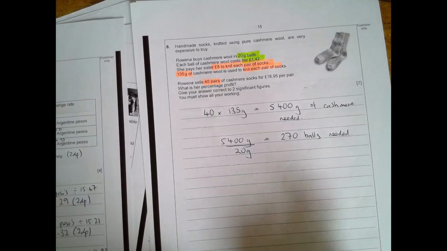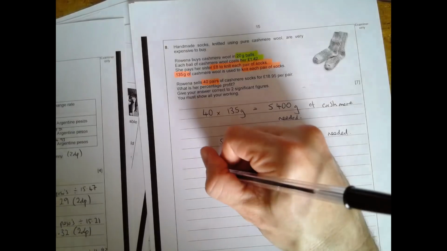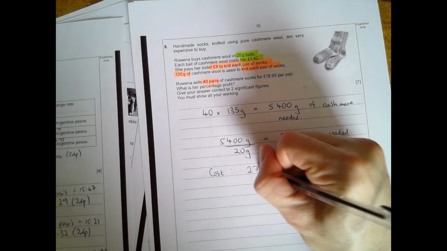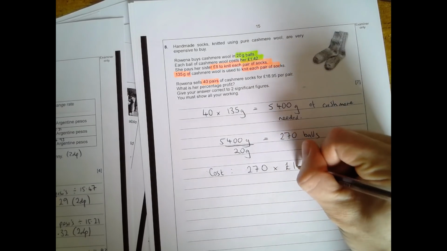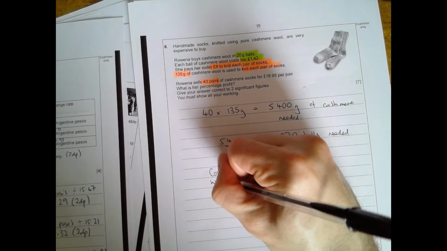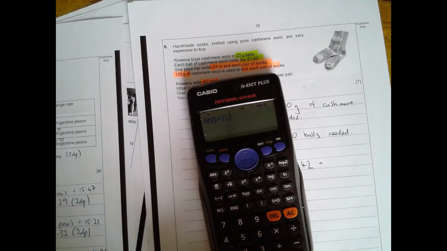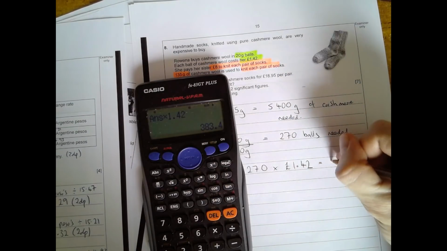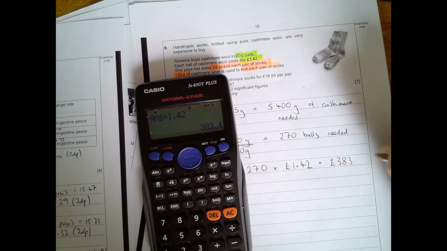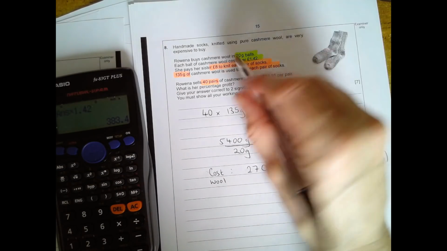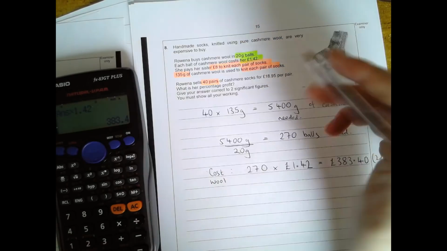Okay. What's it going to cost her then? So cost is going to be 270 times £1.42. So that's the cost of wool. 270 times £1.42 comes to £383 and 0.4, which would be 0.40 to 2 decimal places. But then she's also paying for labour, isn't she? She pays her sister £8 to knit each pair of socks.